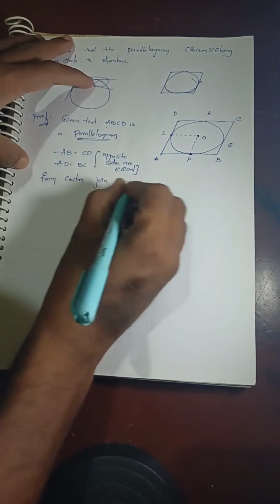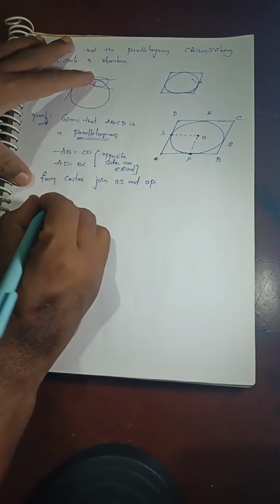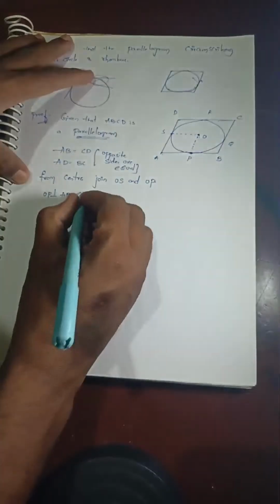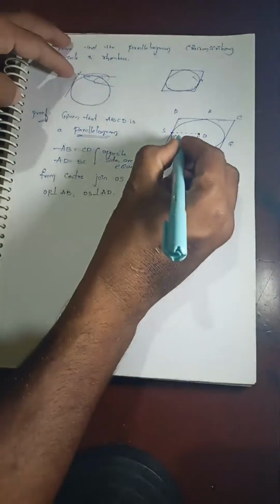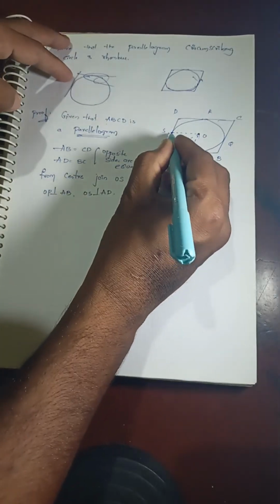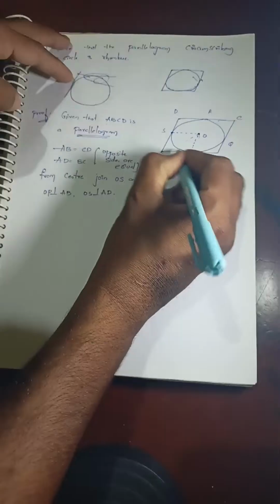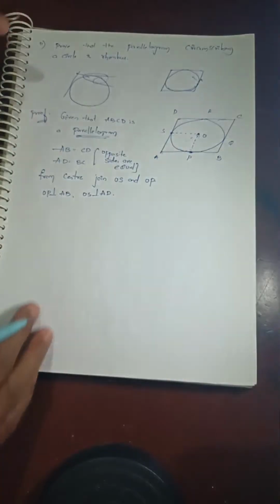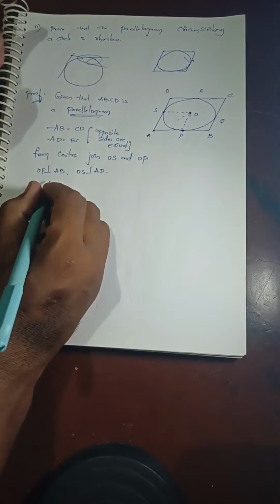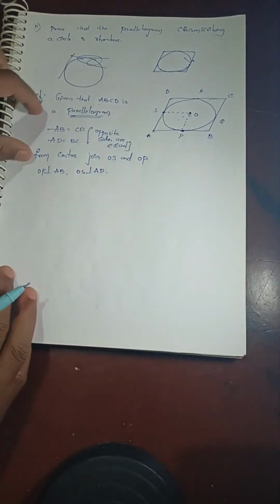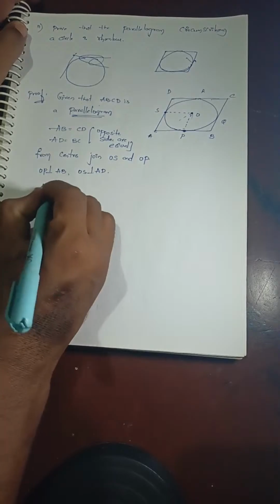Now from the center join OS and OP. After that, OP is perpendicular to AB, and OS is perpendicular to AD. Now if I draw a line like this, you get two tangents. The lengths of tangents drawn from an external point are equal. That theorem we are going to use here also, compulsorily. We did this problem in the 8th one, and the same we are going to use here.